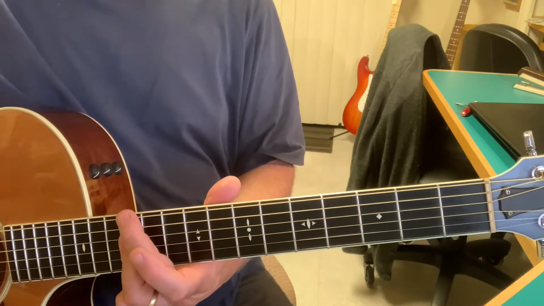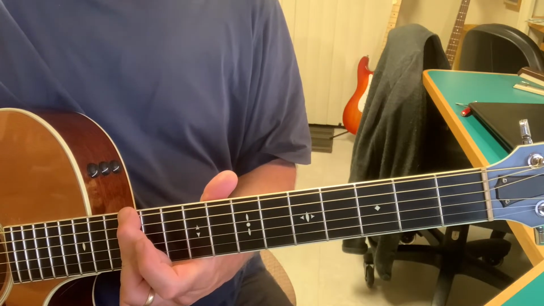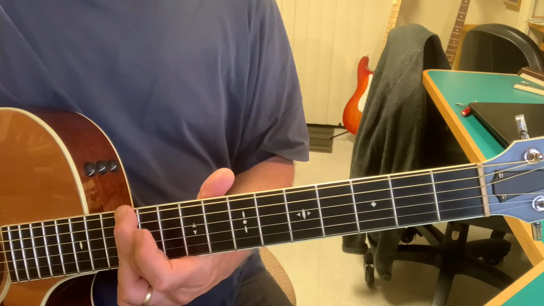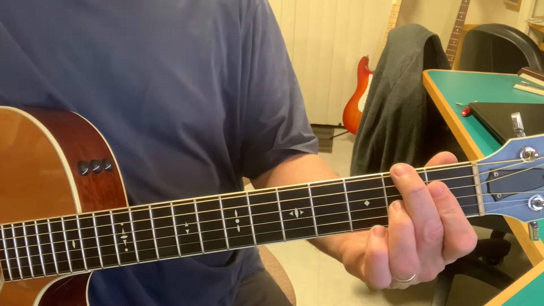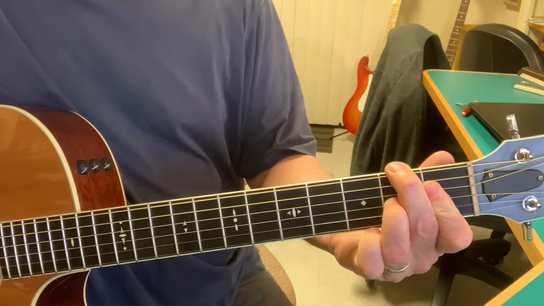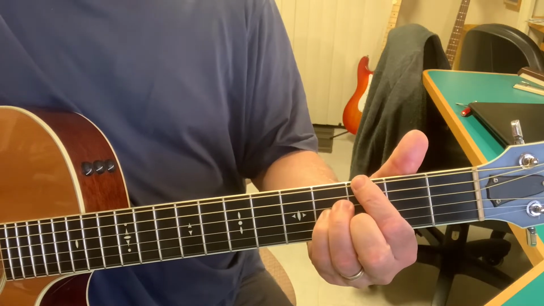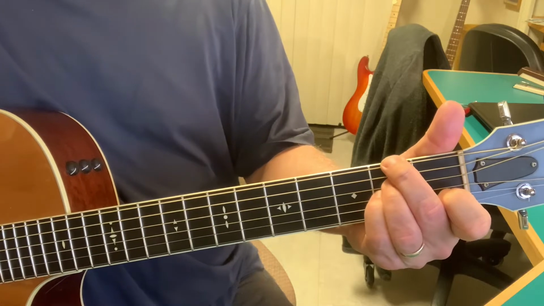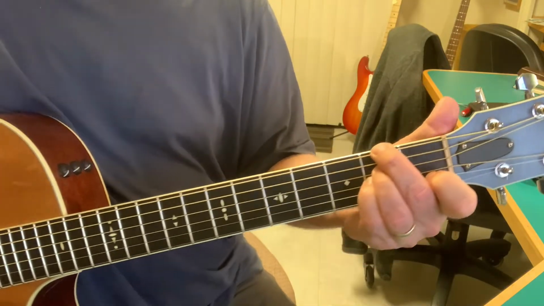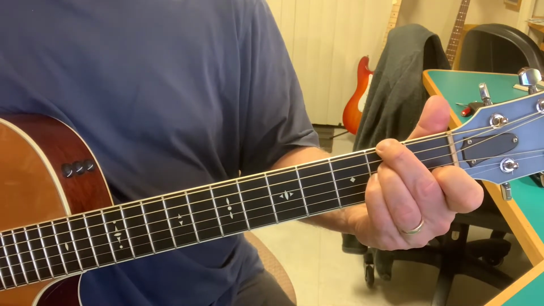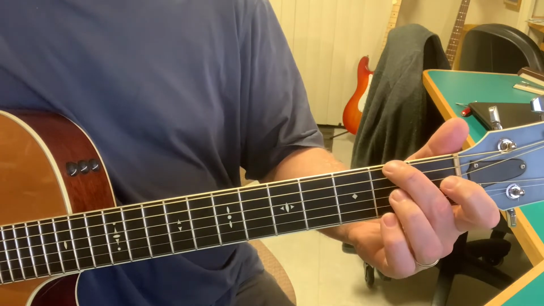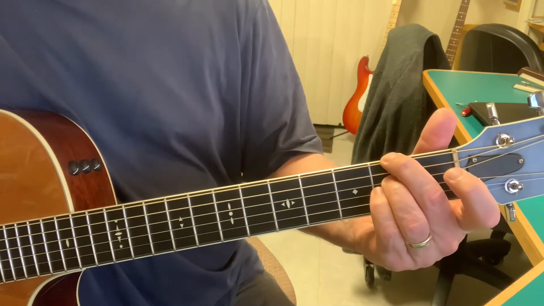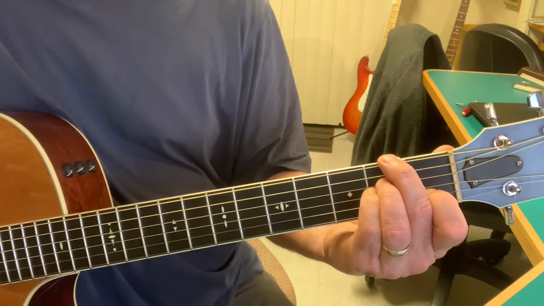The 6 is a minor. And the 7 is diminished. Here's the 1 chord. Here's the diminished chord. This is called an F sharp minor 7 flat 5. In the key of G, there's no other way to say it. It's a mouthful. 1, flat 7, flat 3, flat 5.